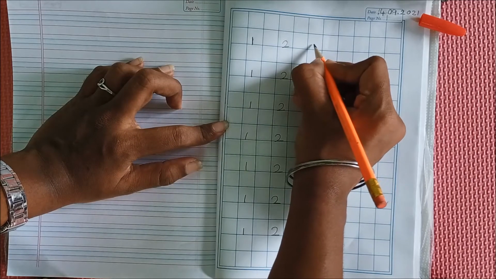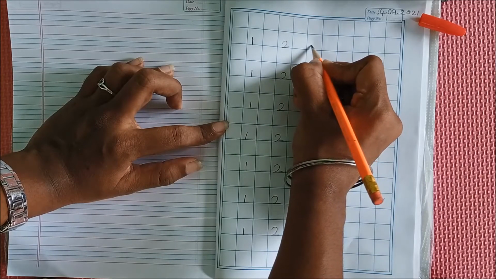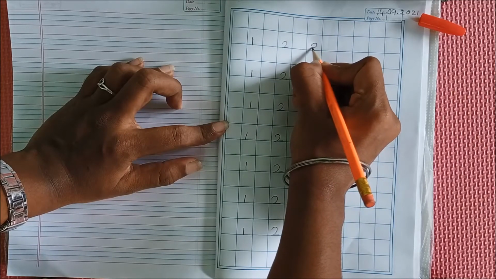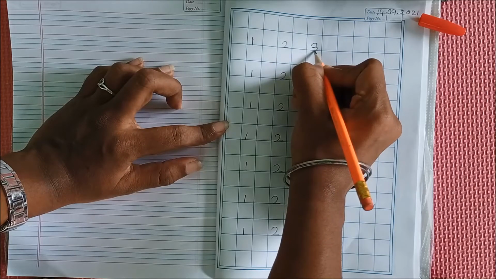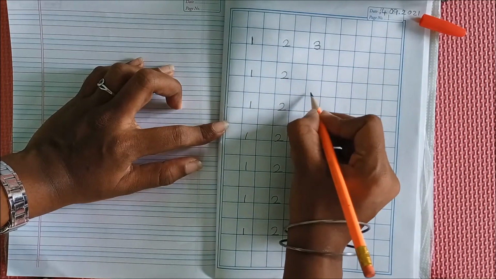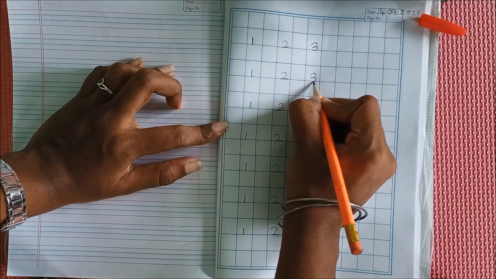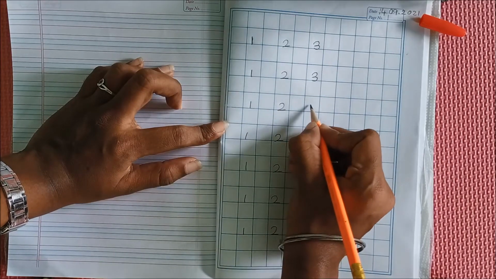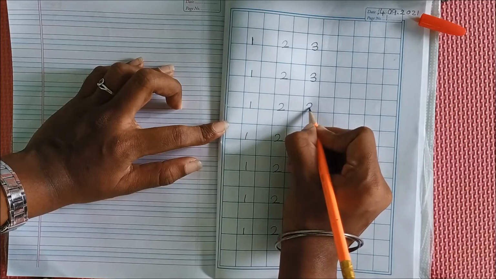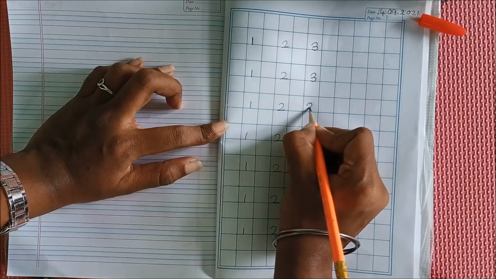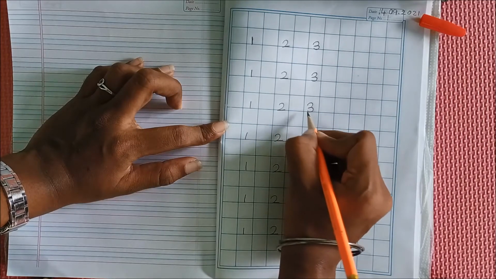Next, what number? 3. We are going to write 3. Small bend like that. You have to touch the line. Small curve and another small curve. 3. For writing 3 you will write like that.